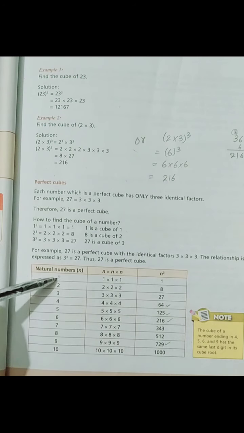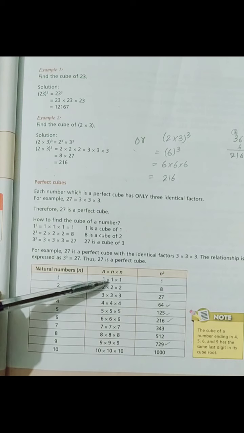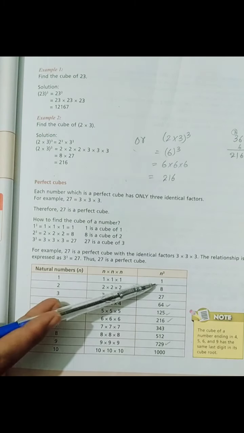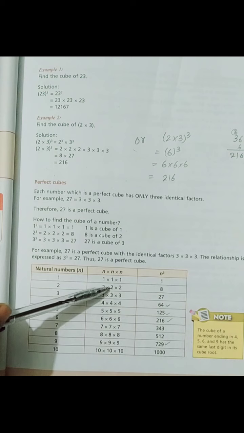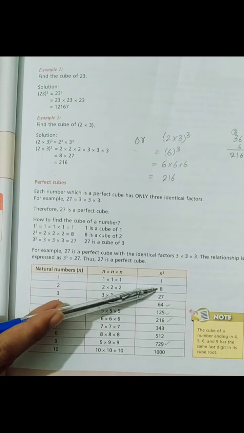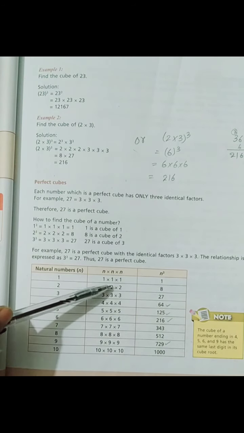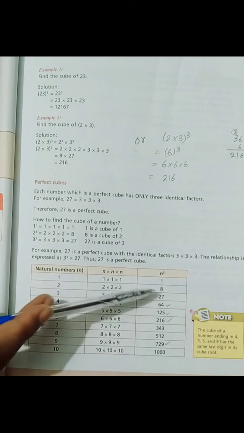So first we have 1 multiply 1 multiply 1, we get 1. Then 2 cube, 2 multiply 2 multiply 2, the cube is 8 because 2 multiply 2 is 4, 4 multiply 2 we have 8.